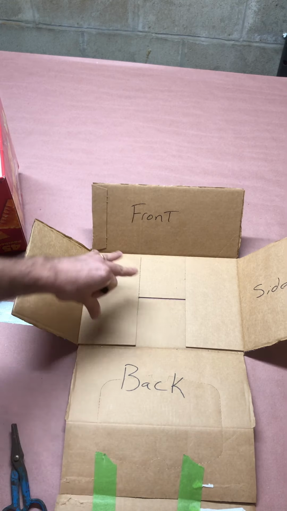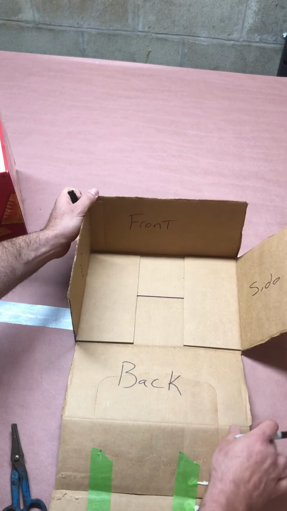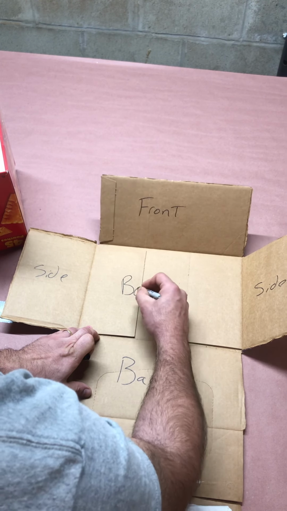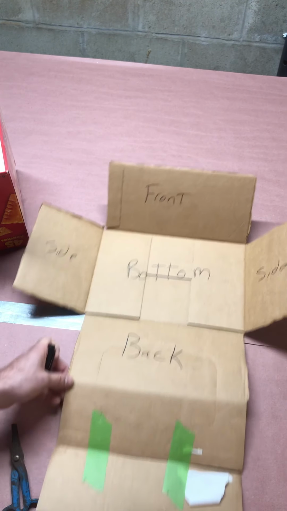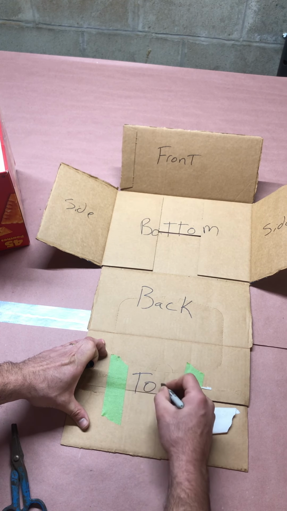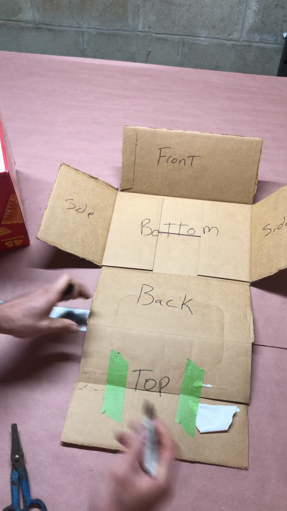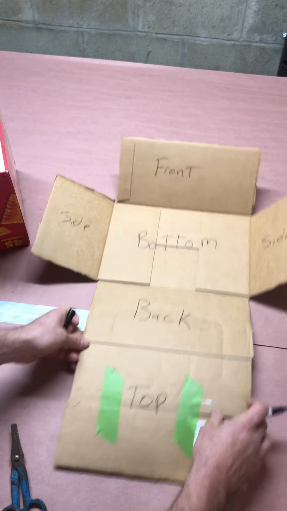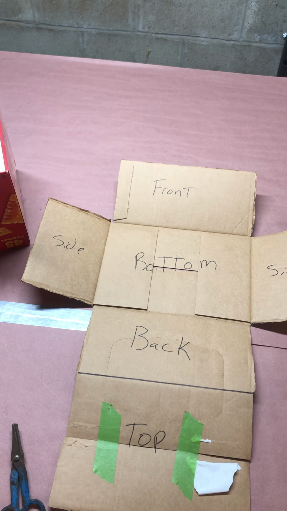And then this is my bottom. So I've got my sides, my front, my back, and the bottom. And that would leave this part for my top. It's kind of hard to see, but I'll put a line right here that breaks up my sides. So this is my net of a rectangular prism.